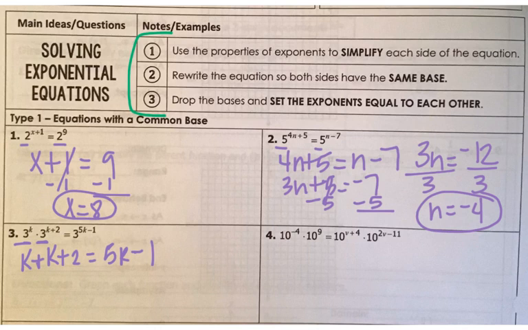From there, we're just solving the equation. So it's pretty simple as long as we have the same base. We just drop all our exponents, solve your equation. Once you combine like terms and solve that, you will get 1 equals k.